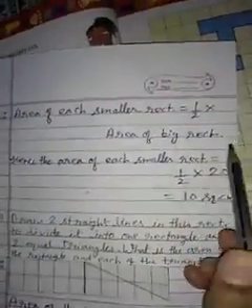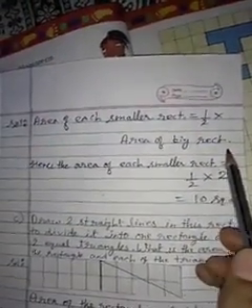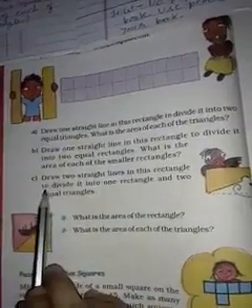Now half of the area of the big rectangle. What is the area of the big rectangle? 20. Half of 20 is 10. Okay, now read your last question. Draw two straight lines to divide it into one rectangle and two equal triangles.